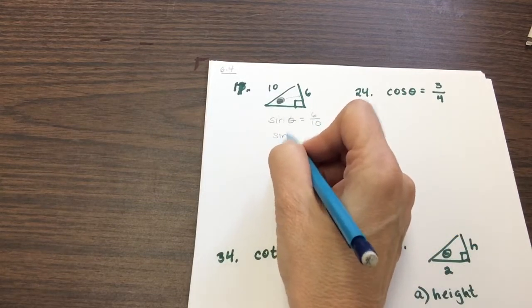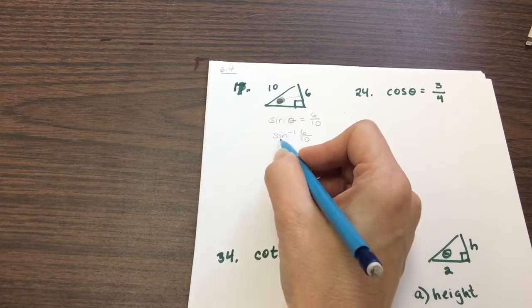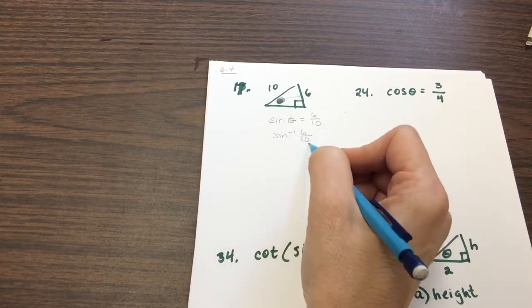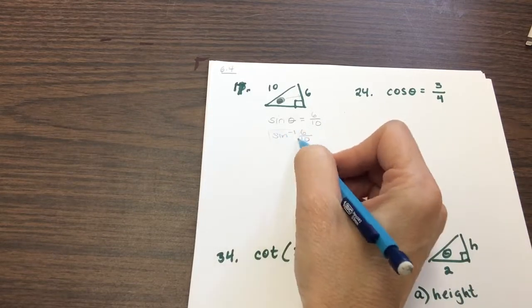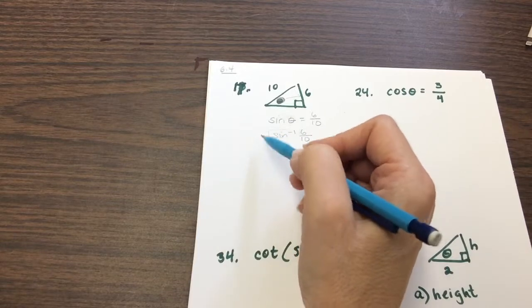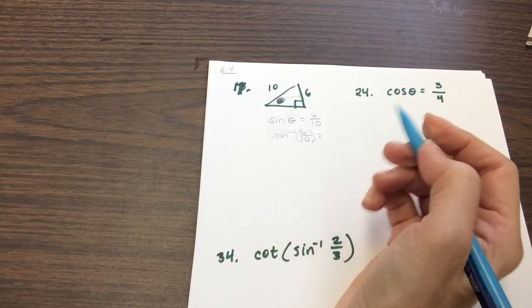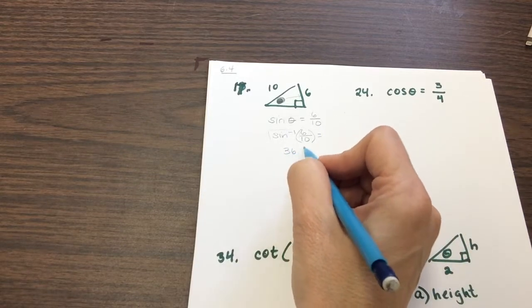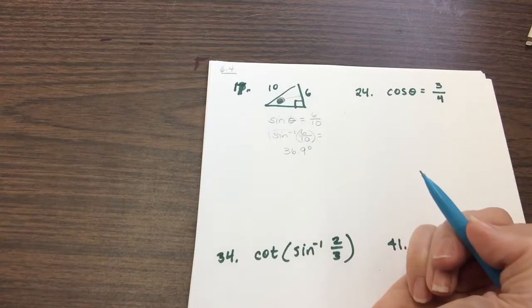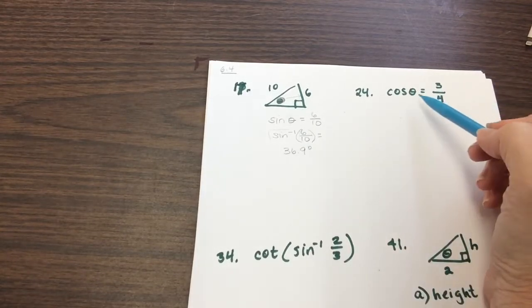So the sine, there's my inverse notation. I'm looking for the sine of what angle is 6 over 10. Okay, so find this button on your calculator. You're probably going to have to use your second button or whatever, and put that in parentheses, and you'll see that when you plug that in, it's about 36.9 degrees.